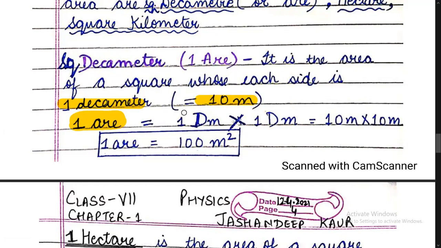That means its area will be written as 1 decameter multiplied by 1 decameter. And children, 1 decameter can be written as 10 meter. I told you right now that deca means 10.